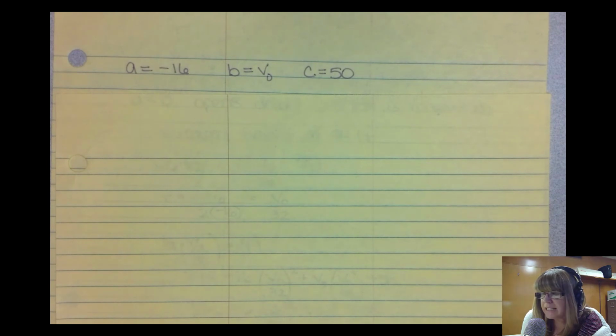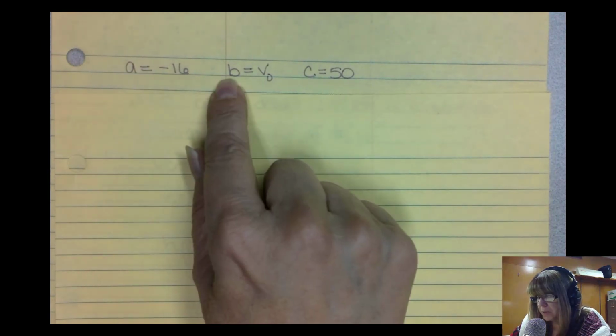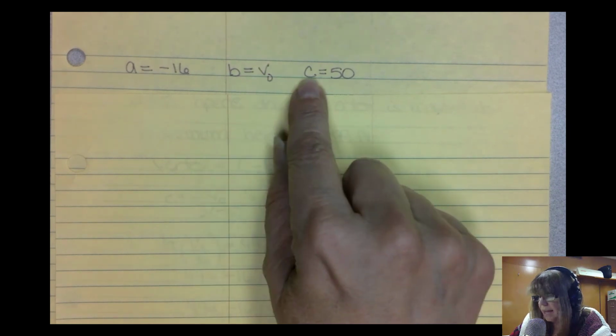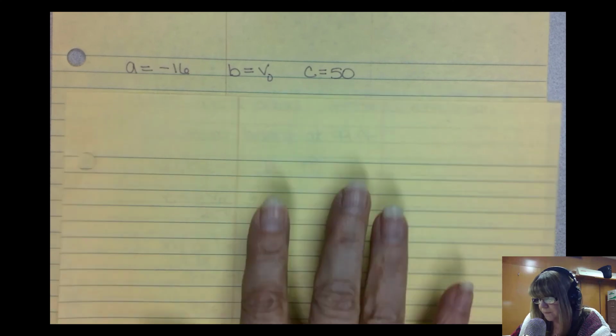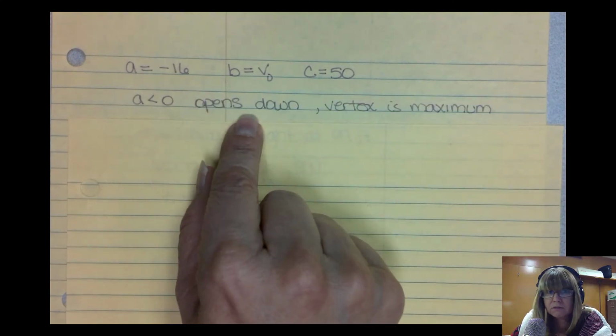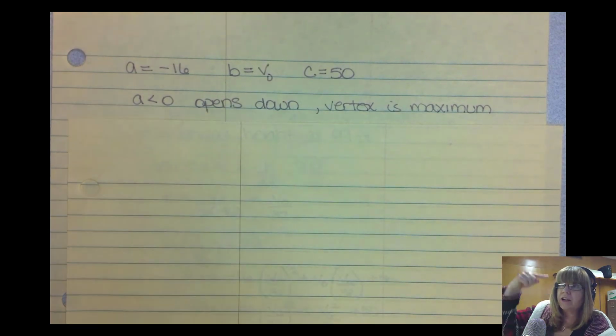As much as it looks a little confusing, we actually have a quadratic function, and I'm going to pull out the a, b, and c values. A is -16. B is our initial velocity, v of naught, or v0, and our c is 50. Since A is negative, it opens down. Well, that's expected. You can imagine throwing a ball and it is in a parabolic shape that first goes higher and then comes down.